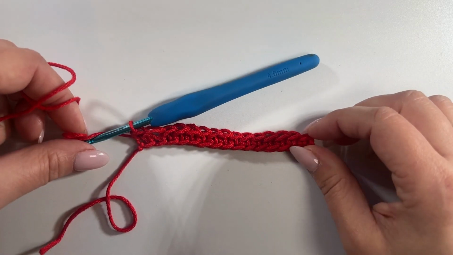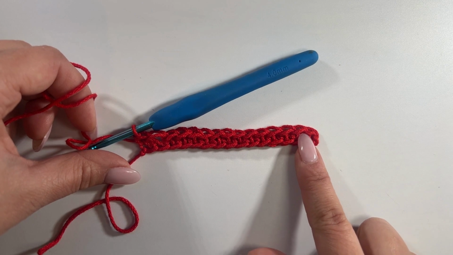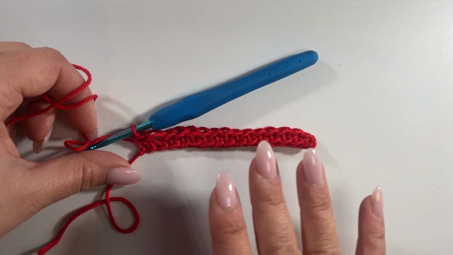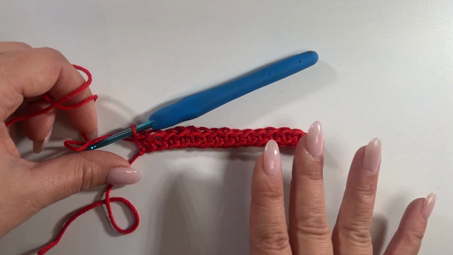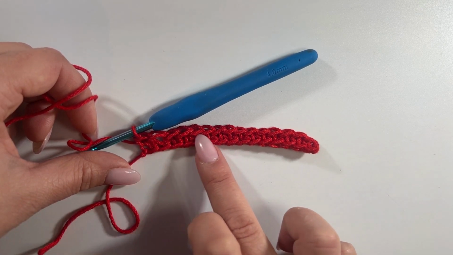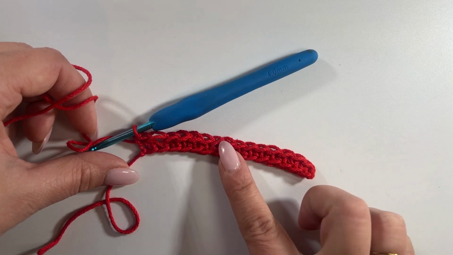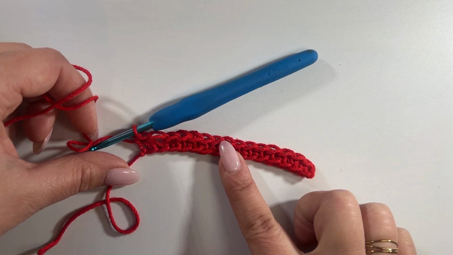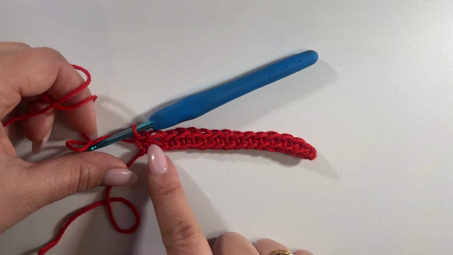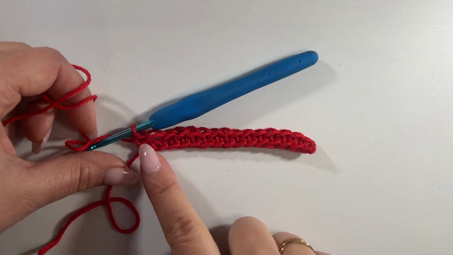Alright guys, so now let's start with the puff stitch, and I already created my first row of single crochet. I have an odd number of stitches. It's only for the tutorial, so if you follow any specific pattern with the puff stitches, then follow that pattern, but for now I have an odd number of single crochet stitches. If you don't know how to crochet single crochet, feel free to visit the link in the description, where I explain the basic stitches. It's called how to crochet for absolute crochet beginners.